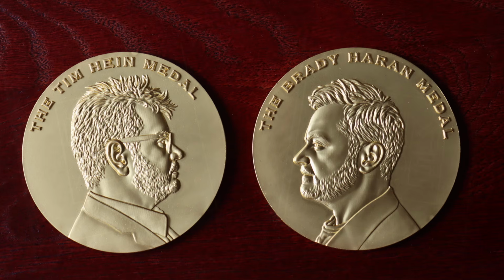Oh, incredible. I continue to be amazed that you got these made. They really are quite stunning. The Brady Haran medal is a side profile of me. The Tim Hine medal is a side profile of Tim. Like in 3D, like in relief. It's very inspired by the Nobel Prize medal. On the other side is an Unmade Podcast logo and a little blank space for names to be engraved of winners. But they come in these lovely leather boxes, faux leather boxes with gold decoration on them.